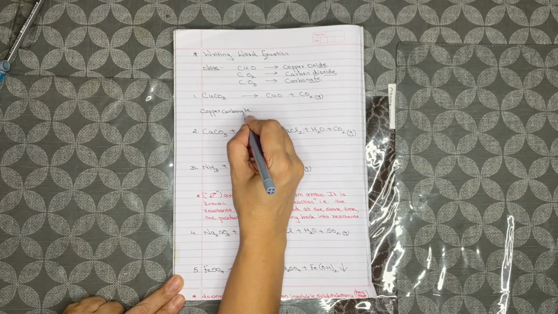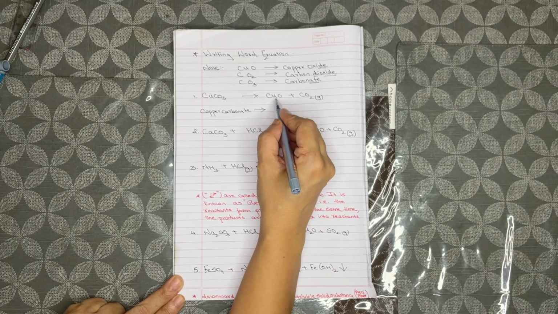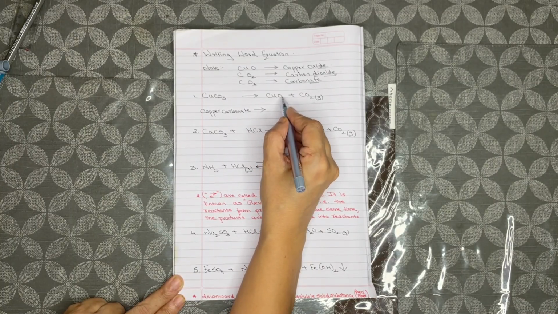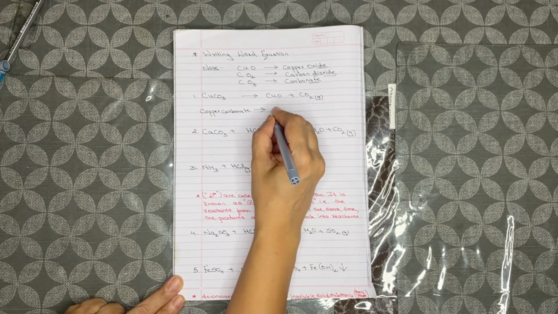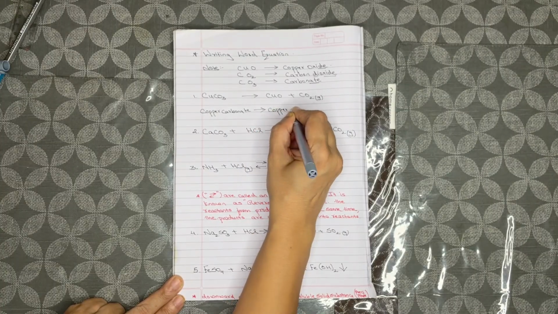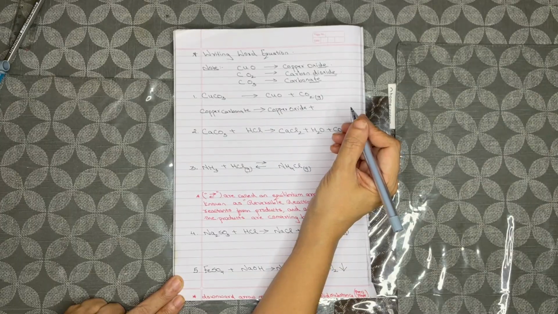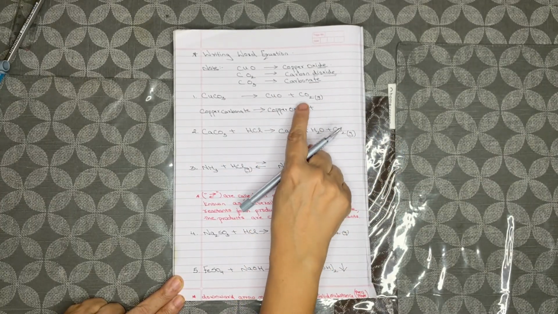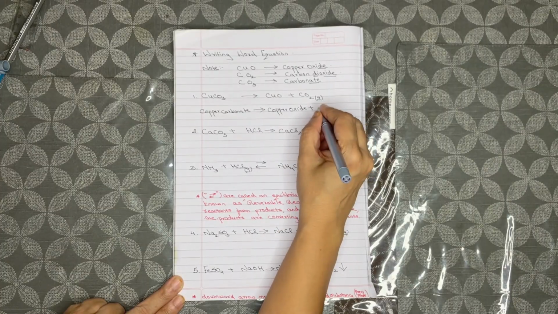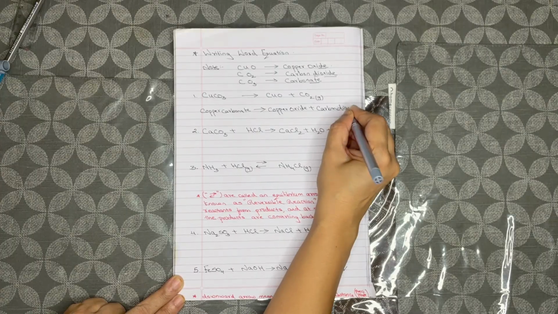Now copper carbonate, when it reacts, gives us Cu, copper, and O. Below O there is nothing, which means it is 1, so it is oxide. So this gives us CuO, which is copper oxide, plus CO2, a gas, that is carbon dioxide. CO2: C is carbon, O2 is dioxide. So I write here carbon dioxide.